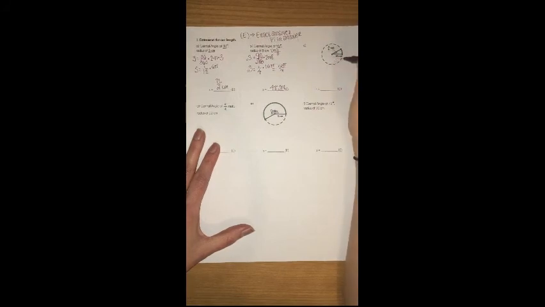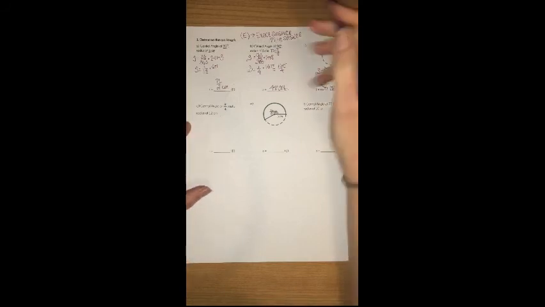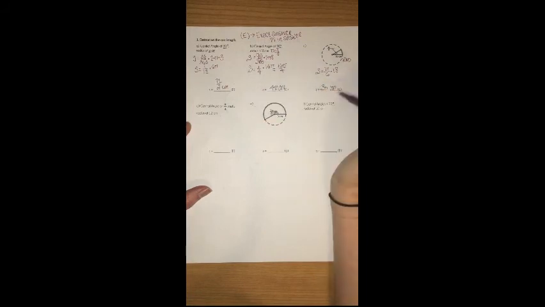Okay, so now we have a circle here. We have pi over 6 radians, so that's our radian formula. And so that is just our central angle of pi over 6 times our radius of 18. Now 18 divided by 6 is 3, so that's 3 pi centimeters. Alright, 3 more.